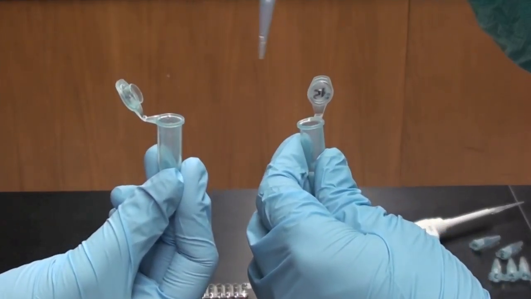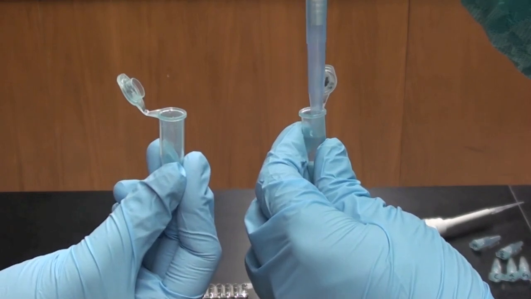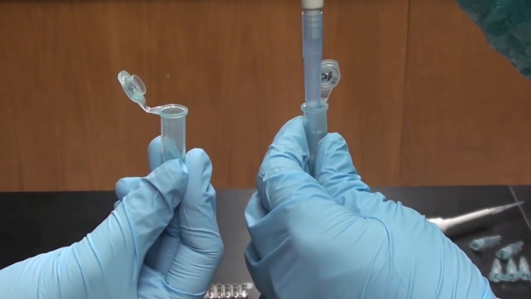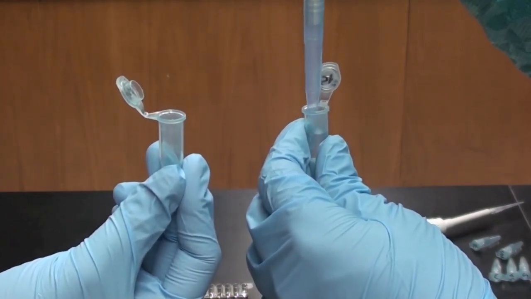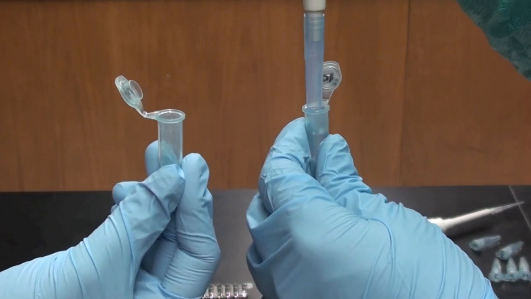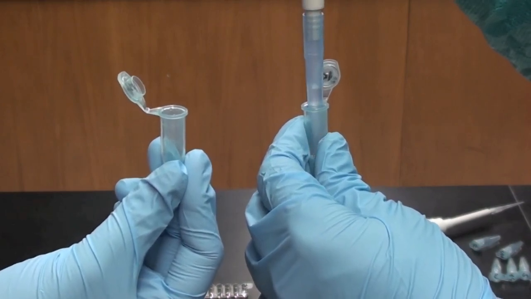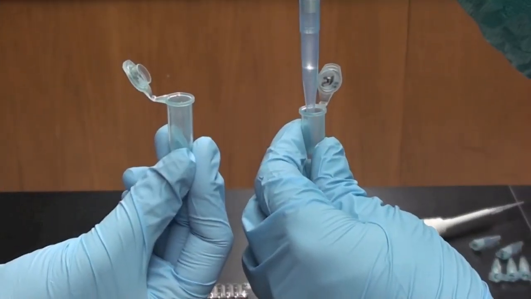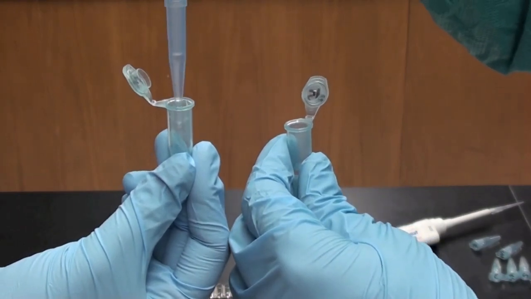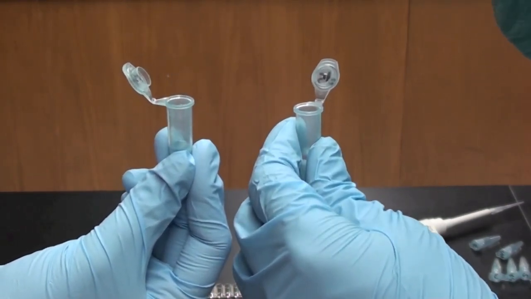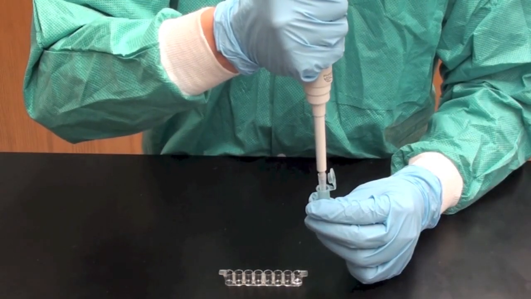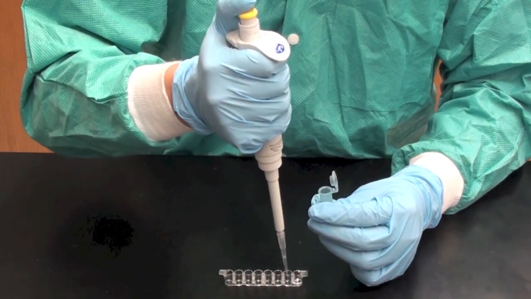Transfer the contents of your Eppendorf tube into your partner's tube and mix. This mixing of fluids acts as a model for what happens when bodily fluids and STDs are exchanged between partners. Transfer half of that mixture, about 750 microliters, back to the empty original tube. Transfer 50 microliters of this mixed sample into your second well.